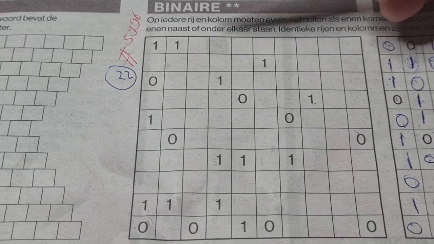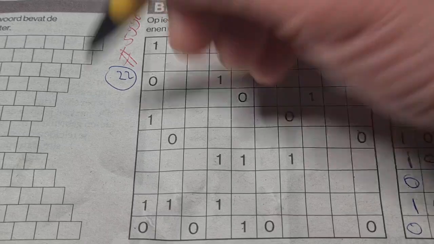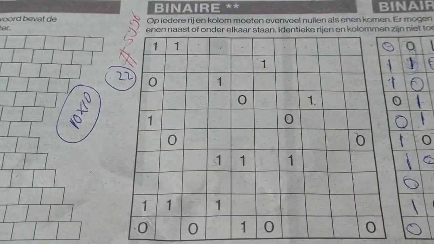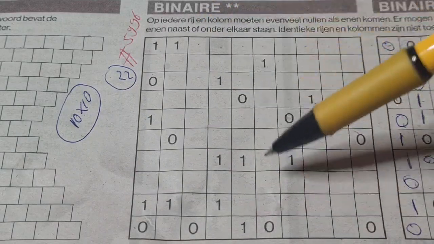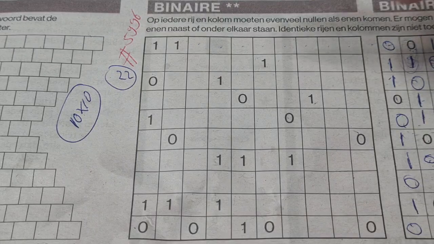Alright, what kind of binary puzzle is this one? Let me count. 1, 2, 3, 4, 5, 6, 7, 8, 9, 10. It's a 10 by 10 binary puzzle. That means in a row or in a column, there are always 5 ones and 5 O's. Alright, so let's get started.